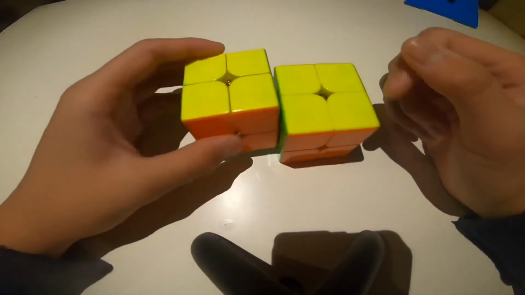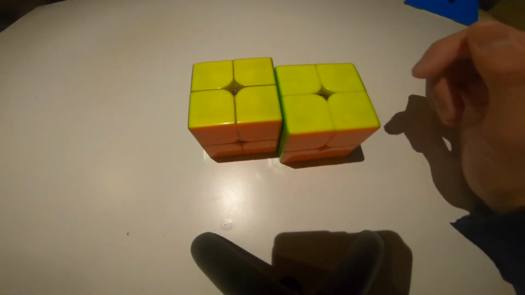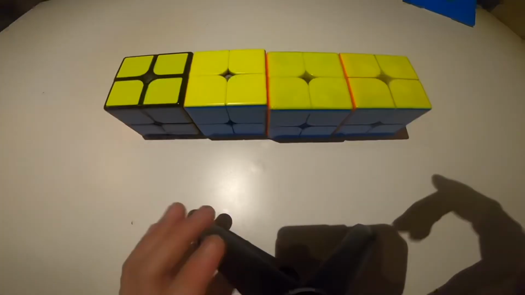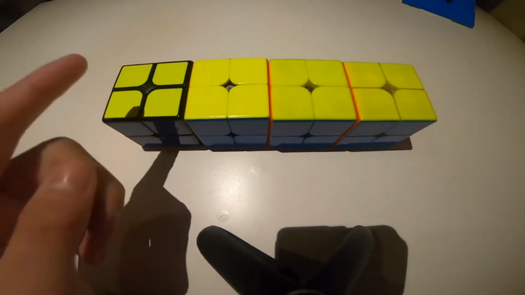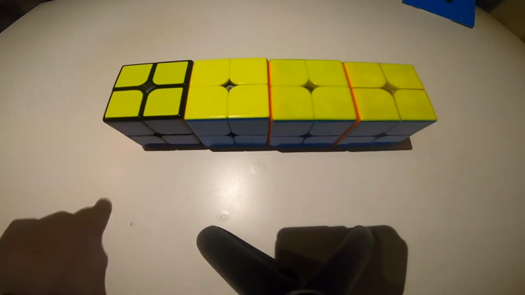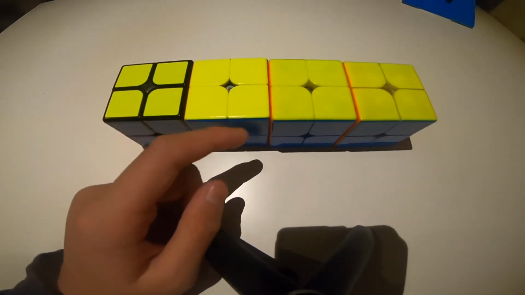For example, for CLO, you have to learn 42 algorithms, while for layer by layer, you only have to learn 9 algorithms. Actually, if we count the amount of algorithms you have to learn, layer by layer requires you to learn 9 algorithms. Ortega requires you to learn 12.